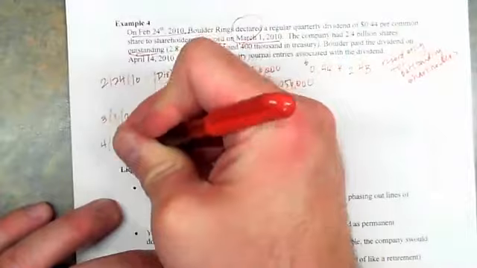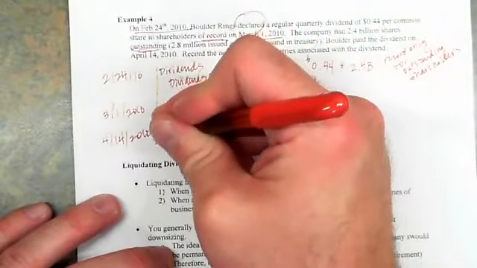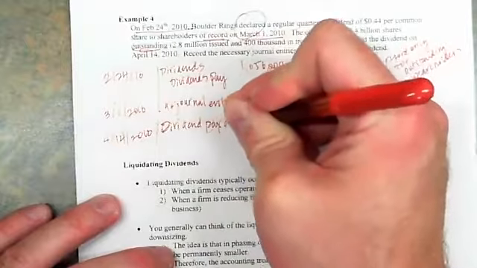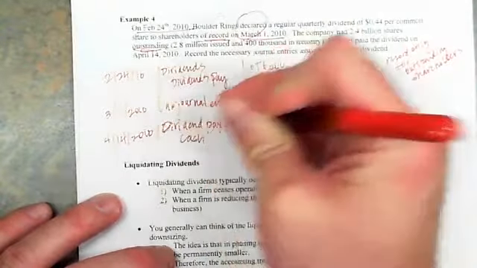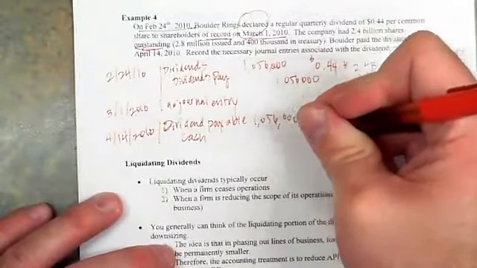And then on April 14th, we have the payment of the dividend. We reduce our liability and record the cash flow out of the firm to the shareholders of record on March 1st.